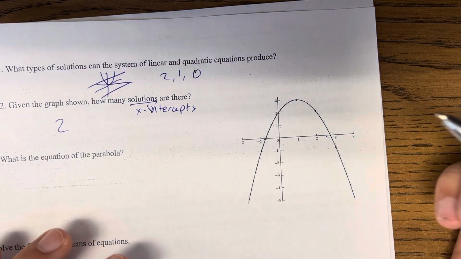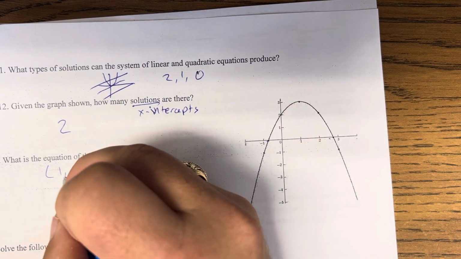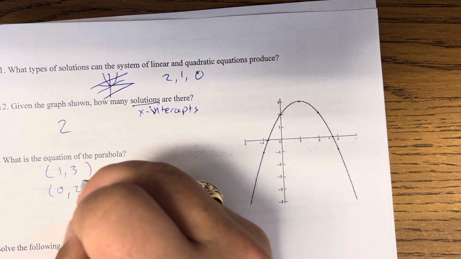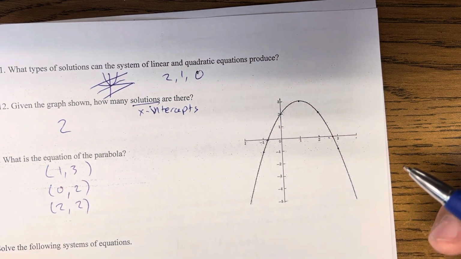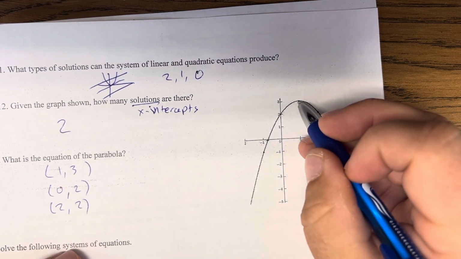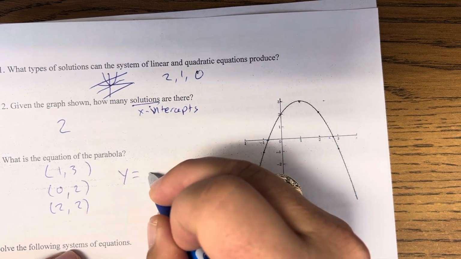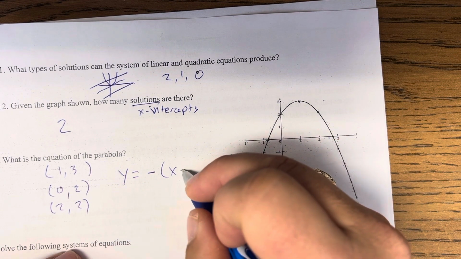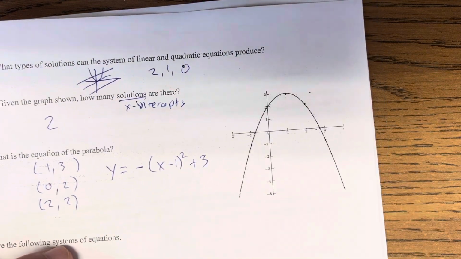And I asked, what is the equation of the parabola? We'll do what we've done before, get 3 points. We have 1, 3. We have 0, 2, and 2, 2. And so we could use the calculator on this one. We could, honestly. It is going over 1 and down 1, so that's normal, no stretch or compress. It's just a negative in front because it's going down. It's being shifted to the right 1, x minus 1, squared, and it's going up 3. So that's the equation in vertex form.